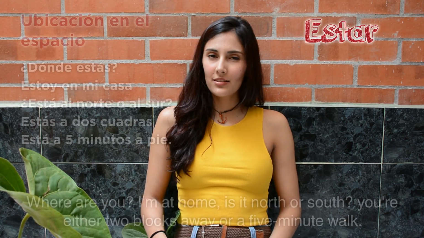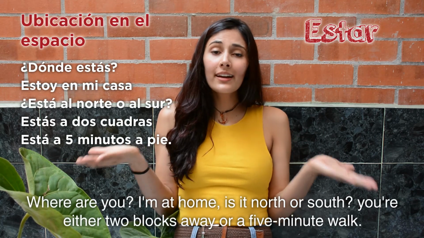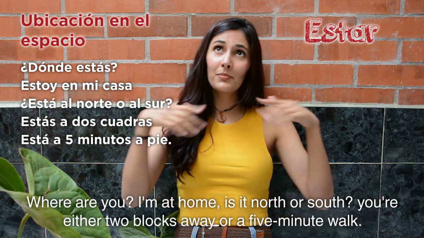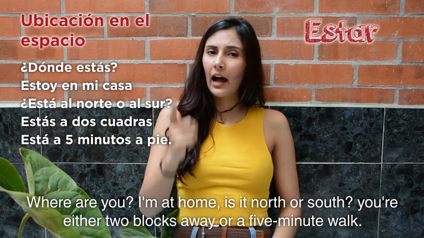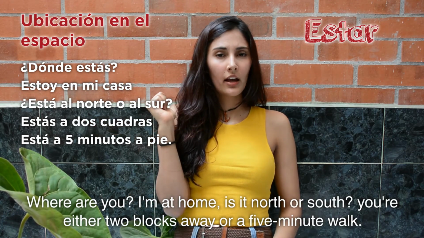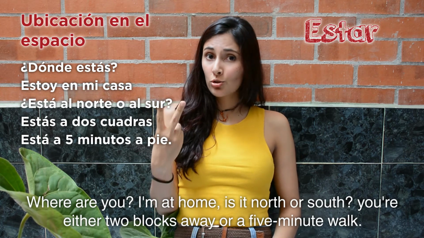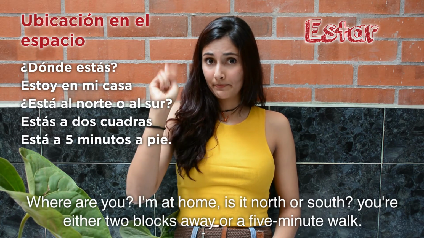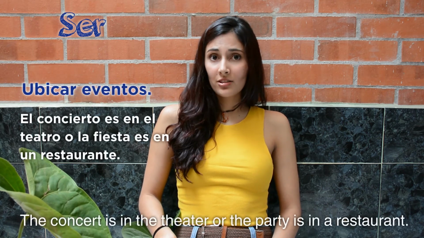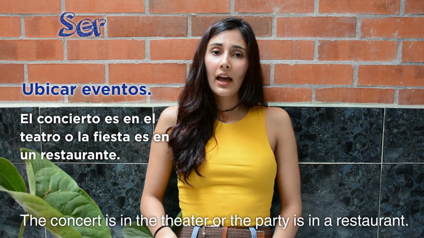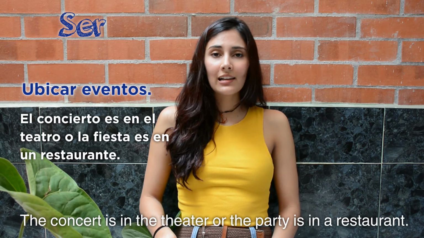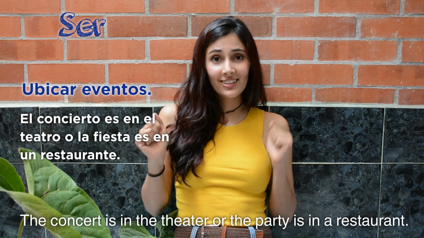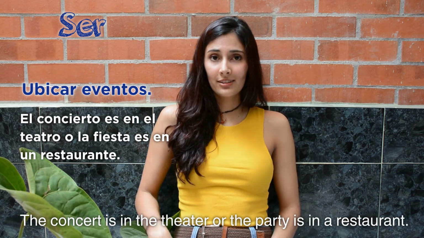We can use the verb estar to locate in the space. For example, ¿dónde estás? Yo estoy en mi casa. O ¿está al norte o al sur? Estás a 2 cuadras. O está a 5 minutos a pie. However, we use the verb ser to locate events. For example, el concierto es en el teatro. O la fiesta es en un restaurante.